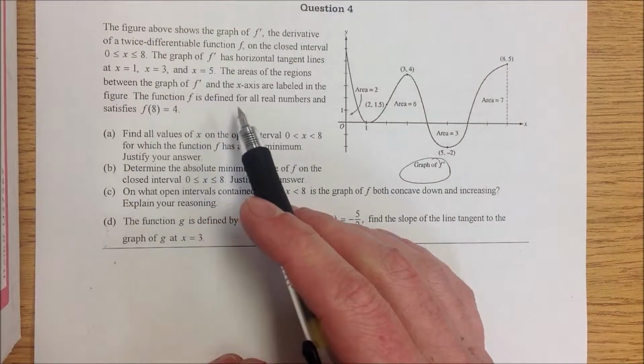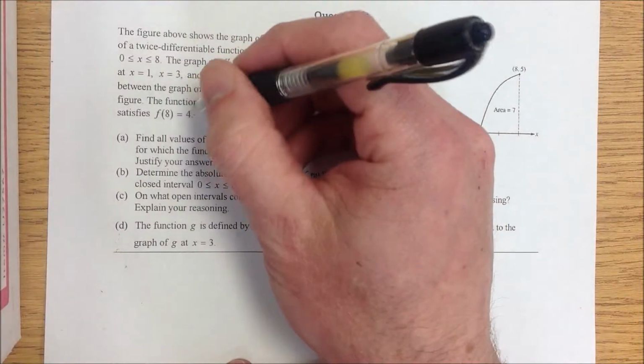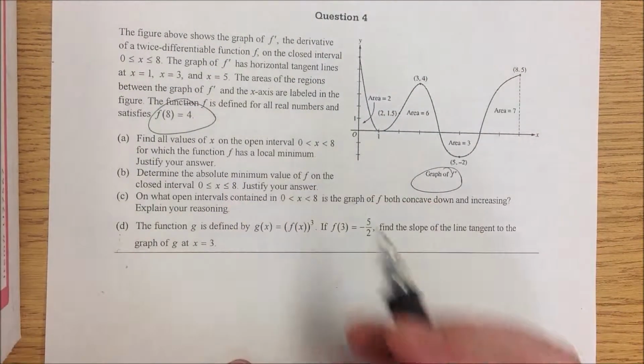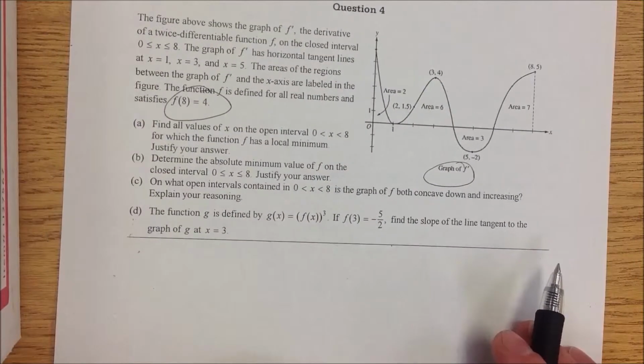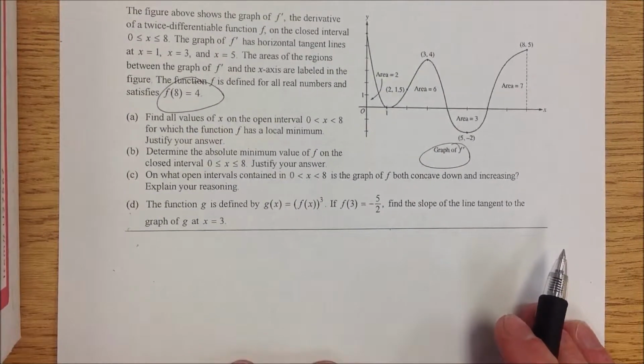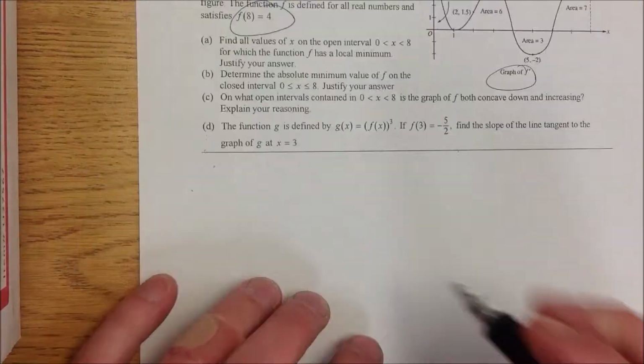And it says the function f is defined for all real numbers and satisfies this initial condition. Of course, we'll use that later. A, find all values of x on the open interval from 0 to 8 for which the function f has a local minimum.